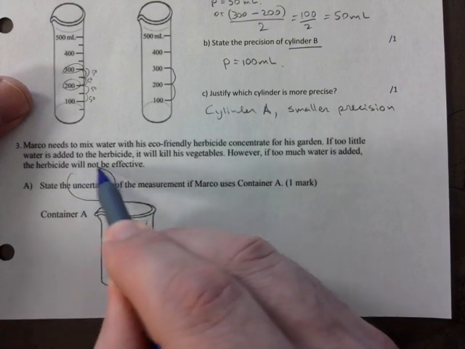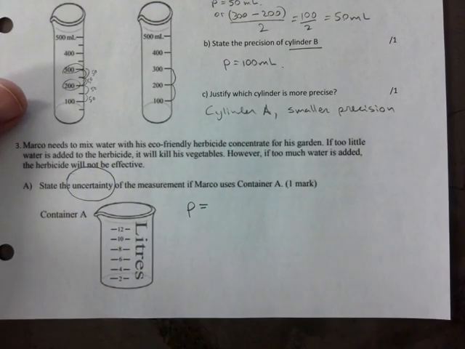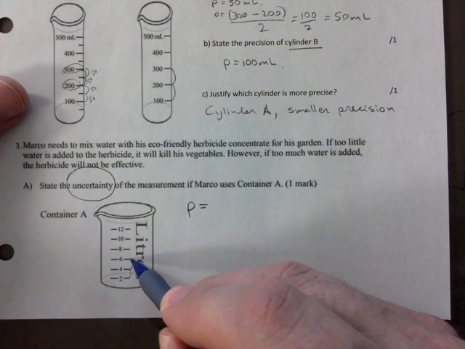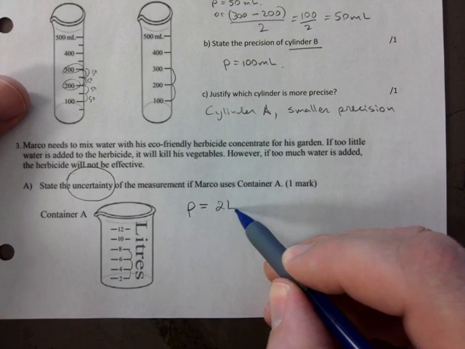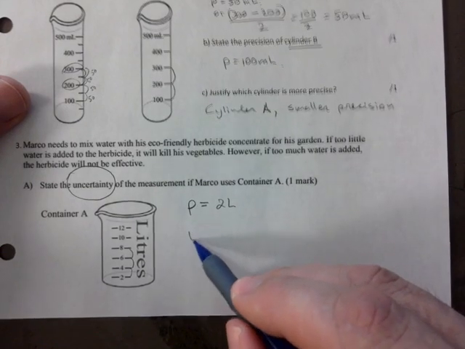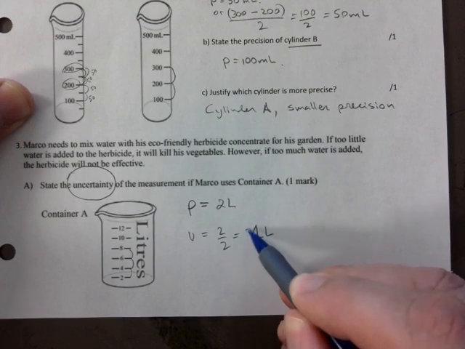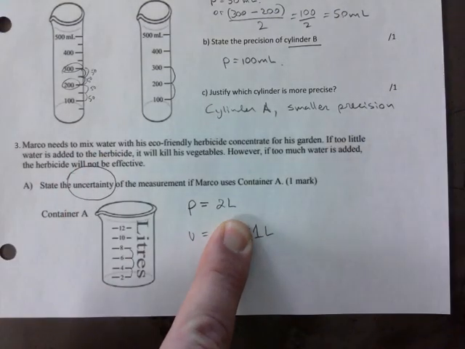Watch this, it's asking for uncertainty, but we know better, right? We will start with precision, then find the uncertainty. So what is this? You know it's going up by 2 liters at a time. I don't think you needed to do the high minus low on this one, but if you did, no big deal. So 2 divided by 2, it's just 1 liter, right? Plus or minus 1 liter, not necessary. If you have 1 liter, we're in business, okay?